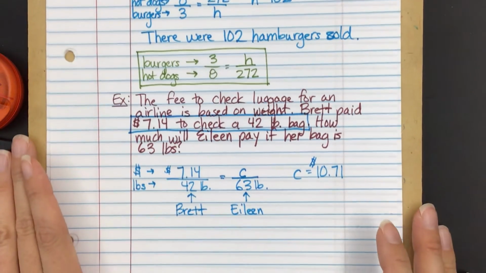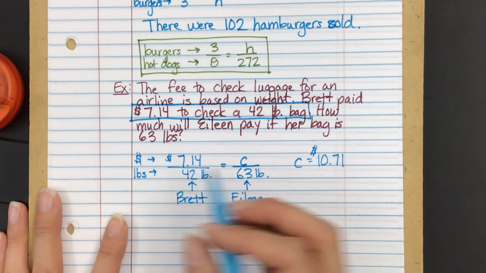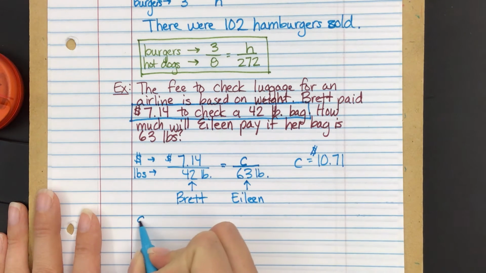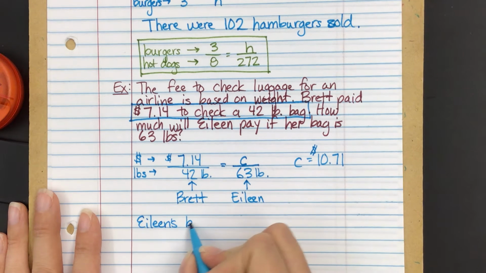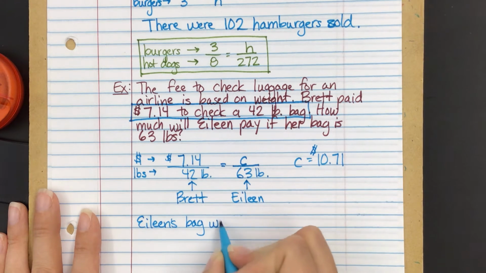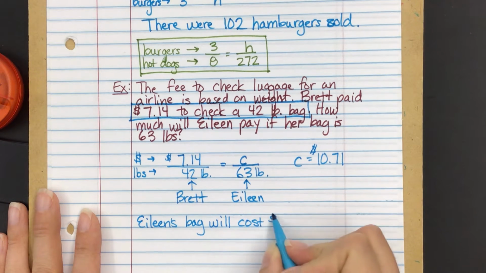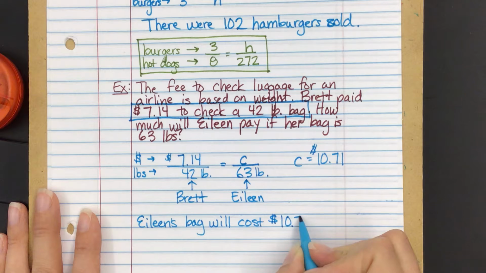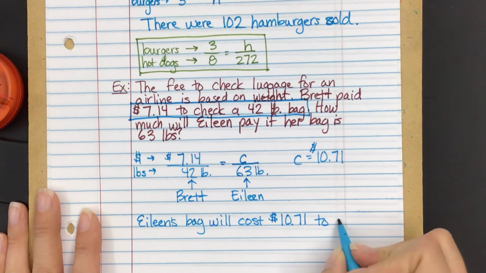Like I said, I want you to be more than a calculator, so we're going to answer this in a complete sentence. We can say Eileen's bag will cost $10.71 to check.